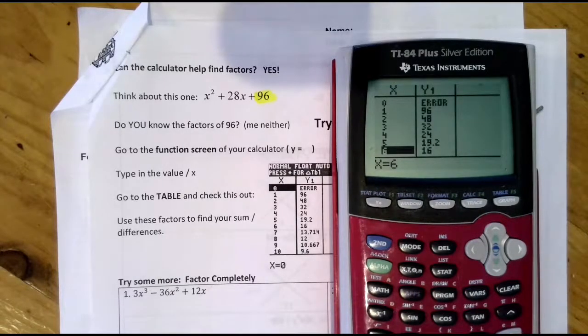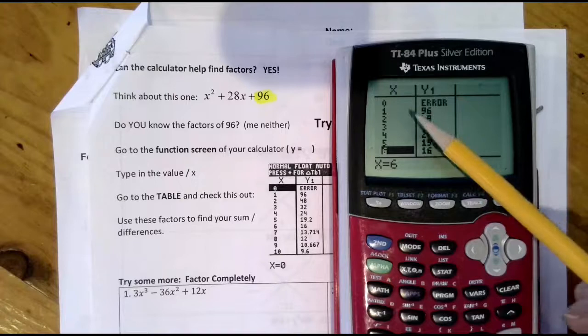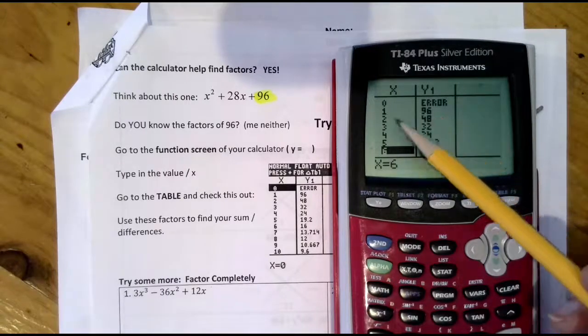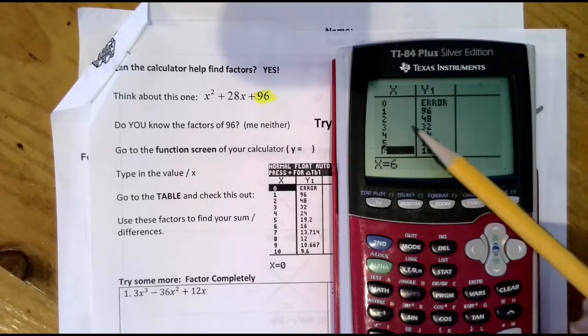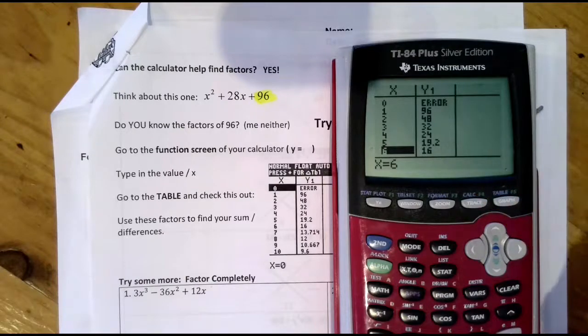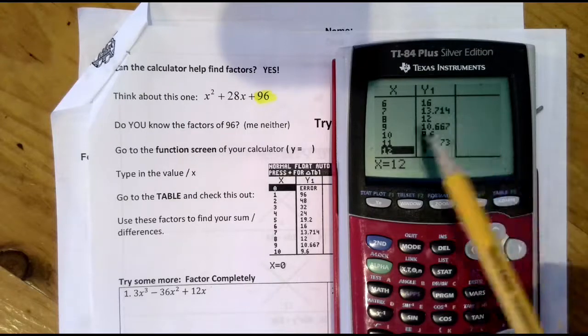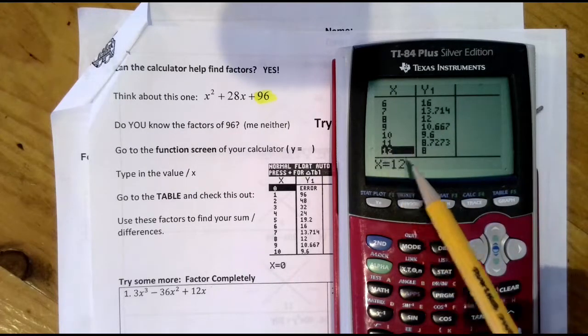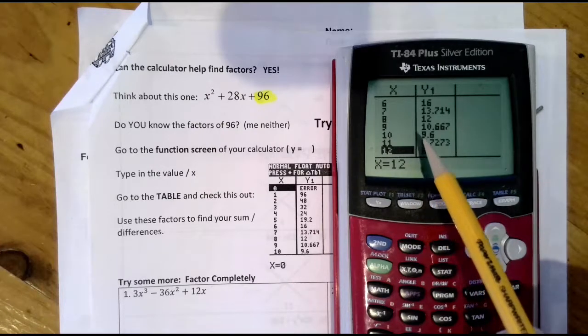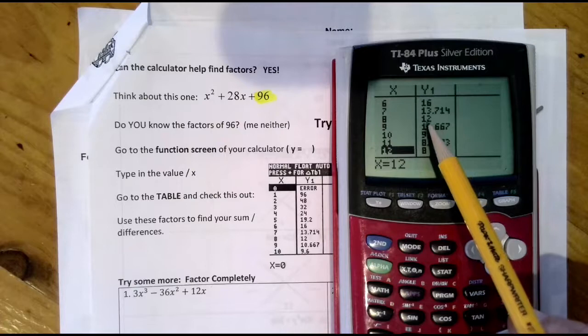So those factor tables that we were making on the front side of this, that's actually what you're looking at here. 96 is 1 and 96, 2 and 48, 3 and 32, 4 and 24. We're not going to worry about 5 because that doesn't go in evenly. 6 and 16. 7's not evenly divisible. 8 is. 9 is not. 10 is not. 11 is not. And 12 is, but there's our wraparound. So we don't have to worry about 12 and 8 because with the commutative property, we already have that value represented.